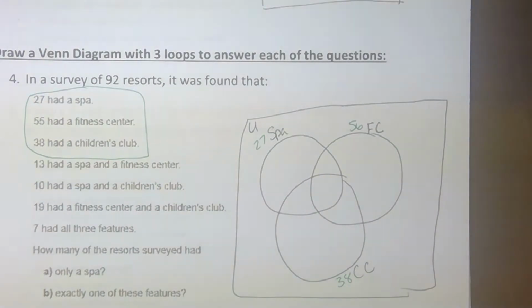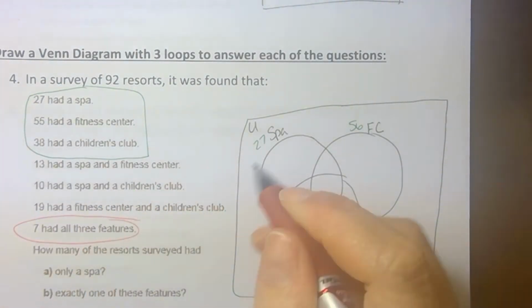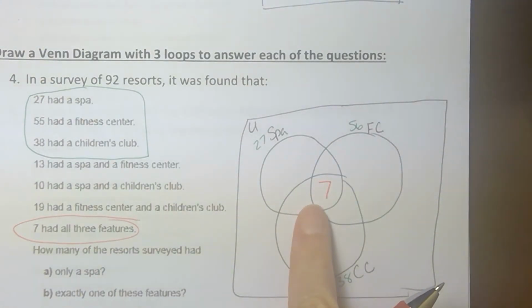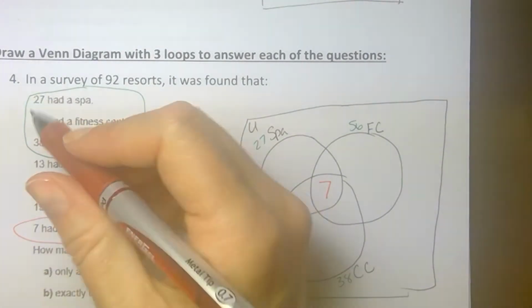But now that I'm doing the real work, I want to start all the way in the middle. 7 have all 3 features. That's my intersection of all 3 loops, region 5. There are 7 that go there.